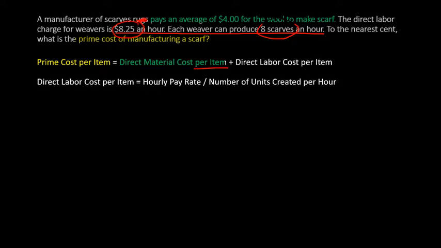Well, we'll take the hourly pay rate, $8.25, and divide by the number of units per hour. So $8.25 divided by 8 is $1.03. So we are on average paying this employee about $1.03 for each scarf that he or she is creating. So that's the direct labor cost per item. And that's the biggest thing you need to pay attention to with these problems. Make sure that you break down costs per unit or per item.